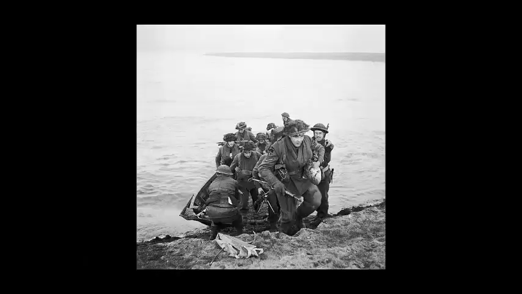So under the cover of smoke and an intense barrage, they went across. What did that look like? Pay attention to the direction of the water and the boats.